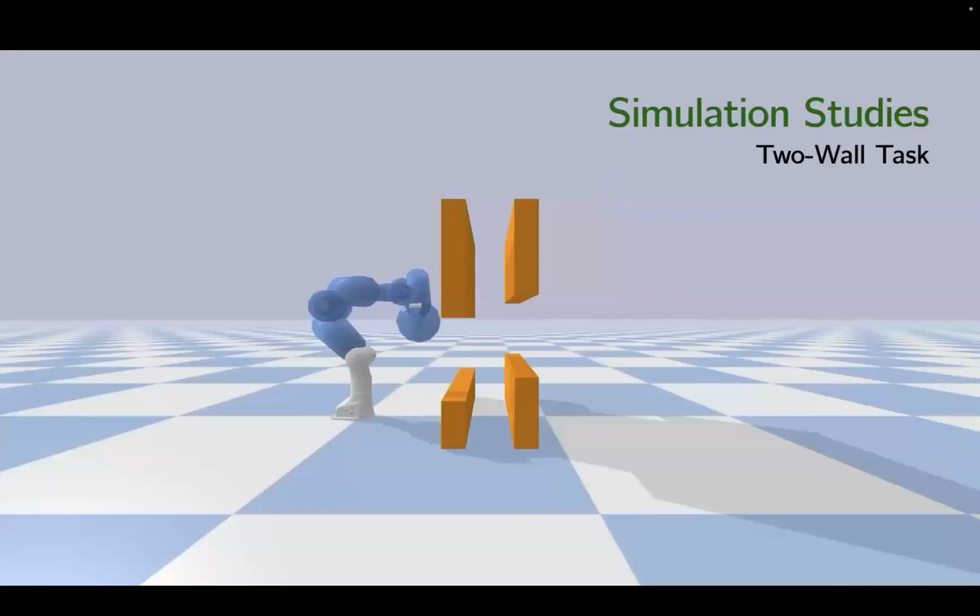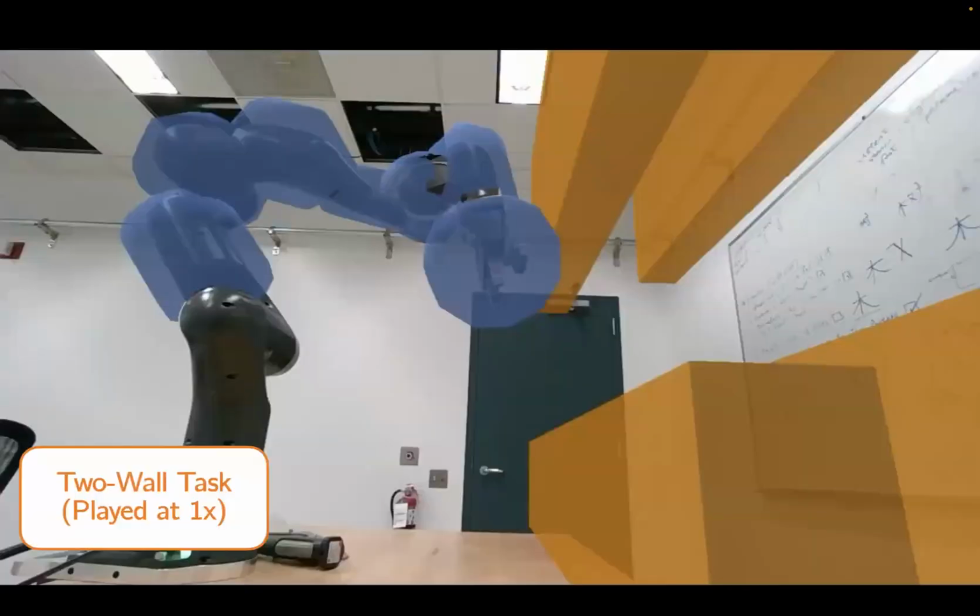For the 2-wall task, the goal is to bring the end effector to a point in between the gap of the wall and the back. We show the same scenario on the real robot.